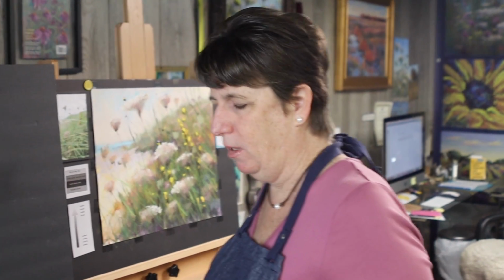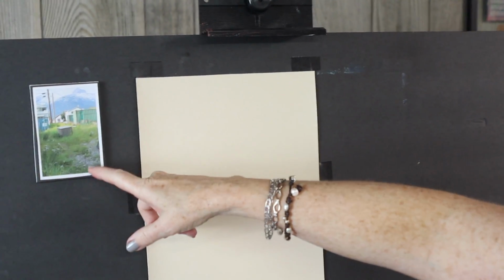And especially if I'm faced with something that looks complicated and I don't know where to begin. This is the tip, and this is what we're going to do today. So come on over to the board. This is what we're going to be painting today.